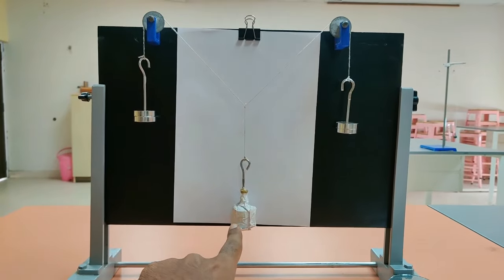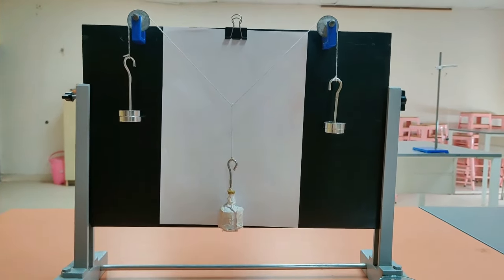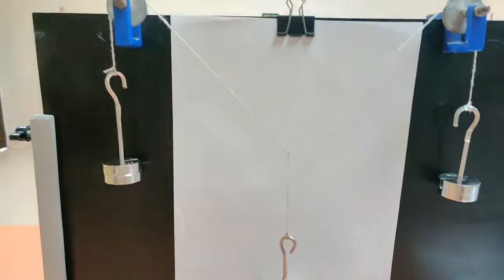Using the parallelogram law of vector addition, we are going to find the weight of this unknown weight. So we have hung all these three using threads.